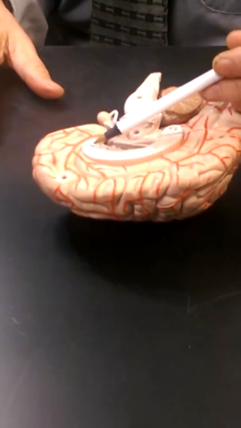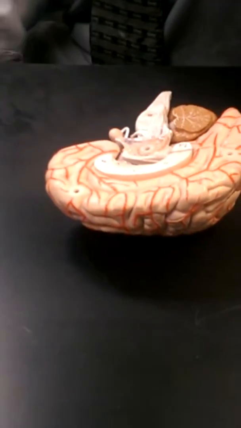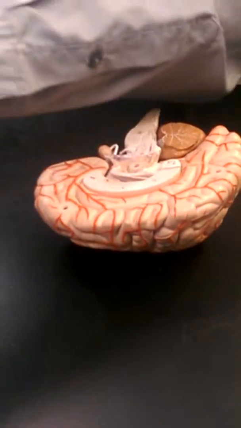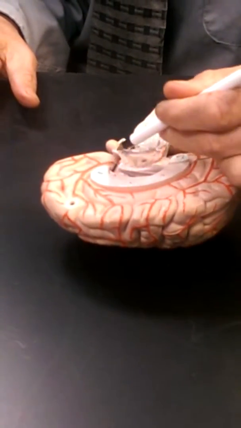Right underneath the corpus callosum is where you're going to see the first two ventricles, which are the lateral ventricles, and also basically where you're going to see the diencephalon, which is all this.